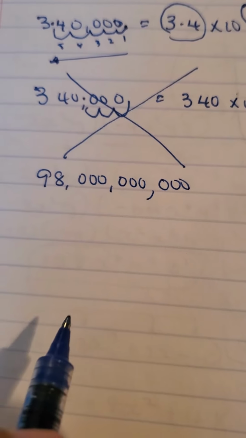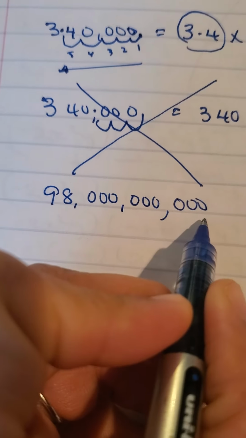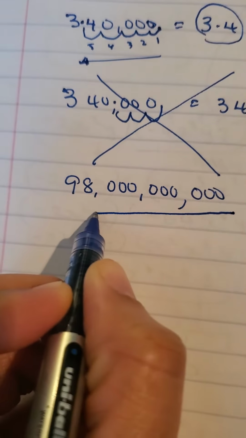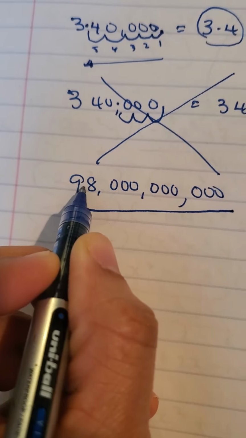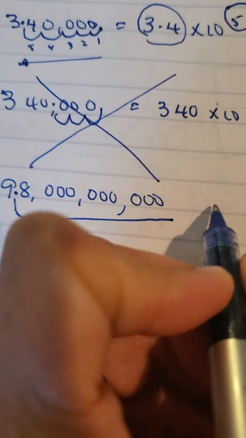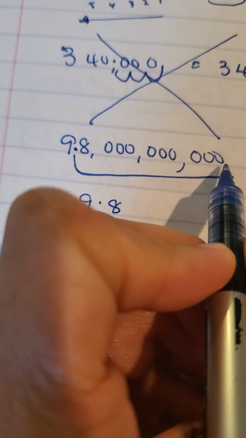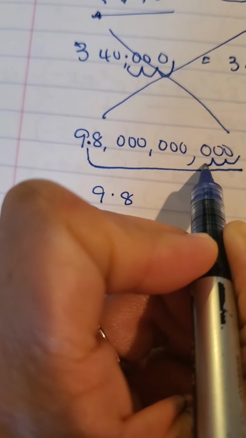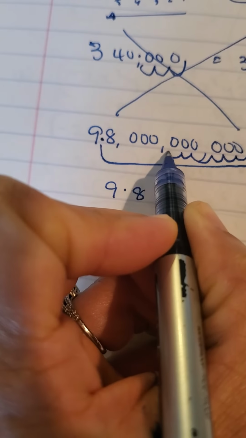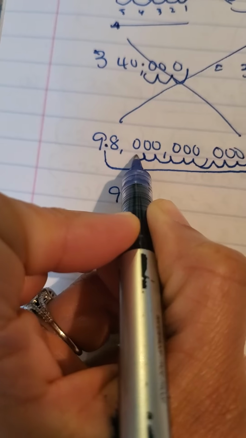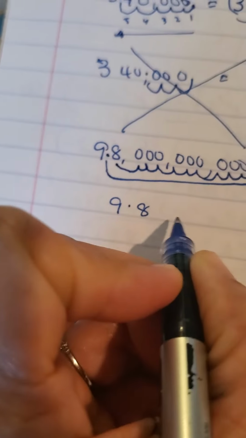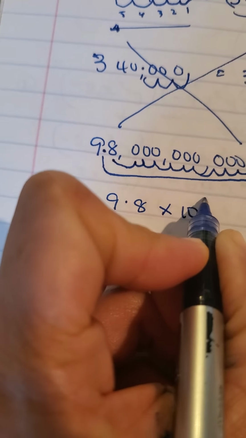If we were to convert it to scientific notation, yes, we would have to go all the way to the 9.8, and it's still less than 10. So this would actually be 9.8. Let's see how many places we move. 1, 2, 3, 4, 5, 6, 7, 8, 9, 10. Yep. So that'd be times 10 to the 10 power.